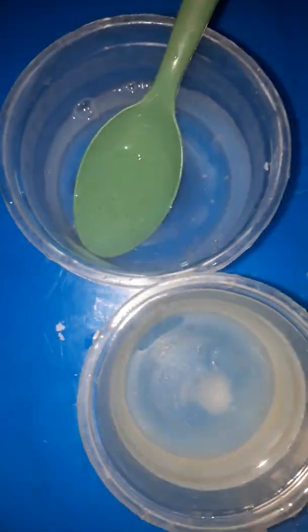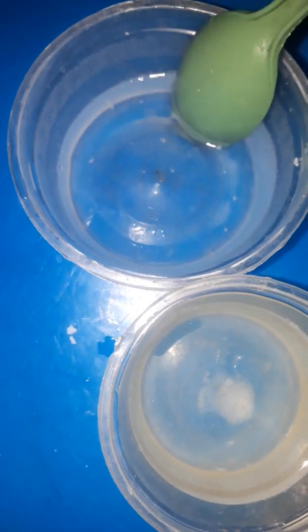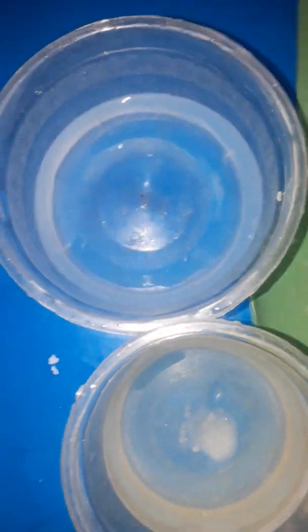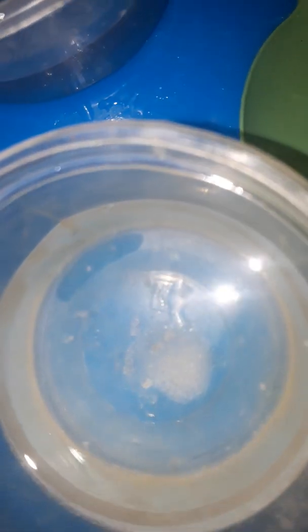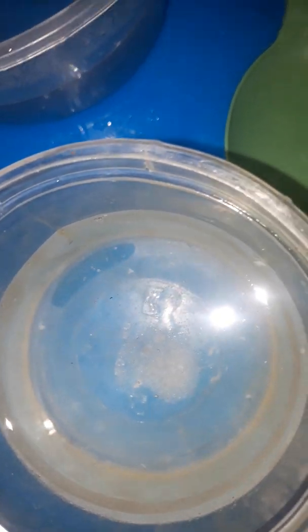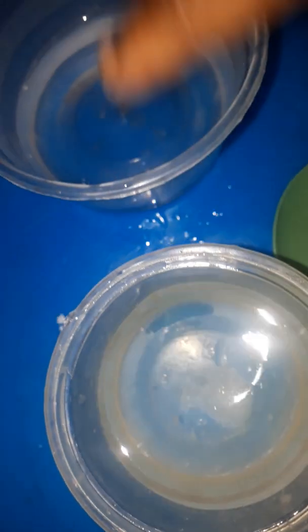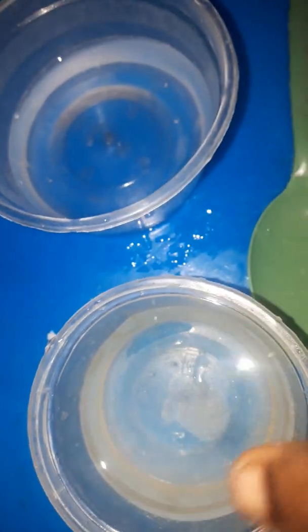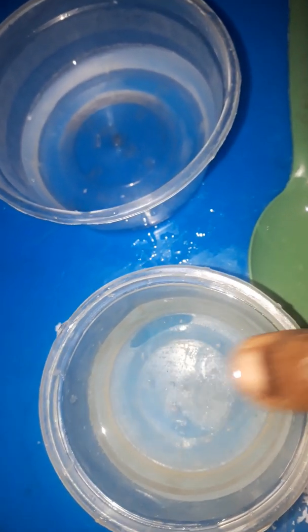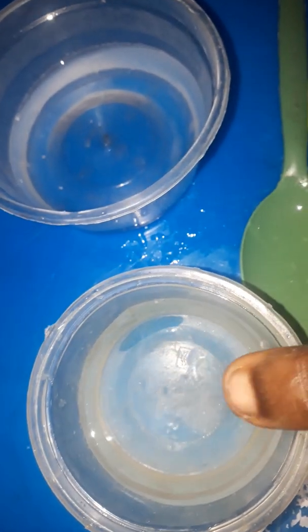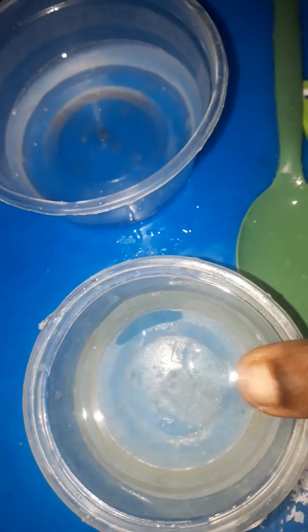If you take a close look at the two, you will notice that the first container has finally dissolved, and it was able to dissolve all the salt, while this is still having an undissolved salt, showing that the solution is already saturated. Because I didn't increase the volume of water, this can no longer dissolve any salt again. The maximum quantity of salt that can be dissolved in it has been reached, while this can still hold more.